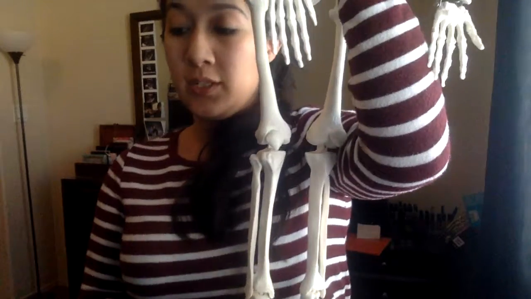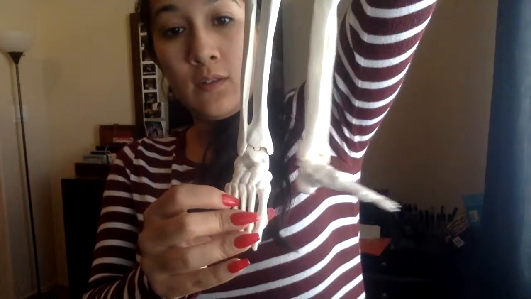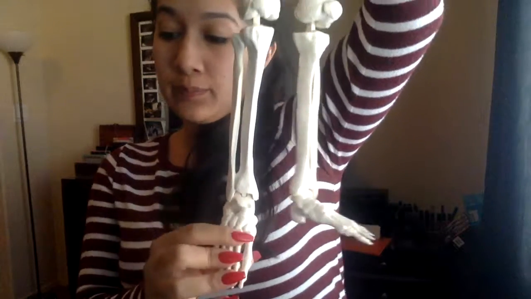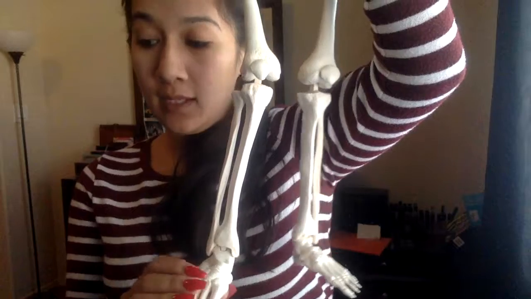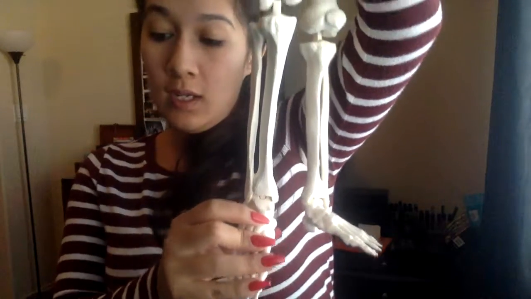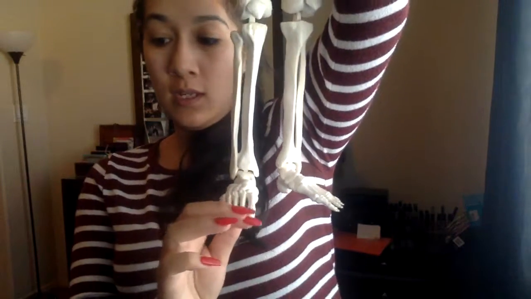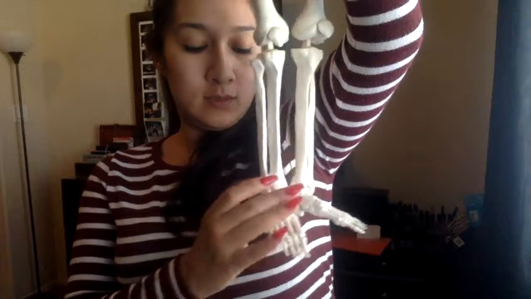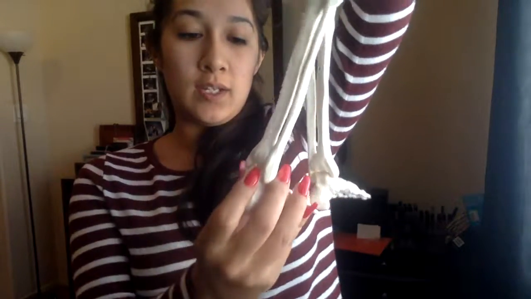Then we have the metatarsals, which are these long bones all across here in the foot. Then we have the navicular, which is in the back, inside left, medial, right here. The phalanges, which are the toes over here, and the talus, which is right here. It's the part that can move our foot to flex it that way.